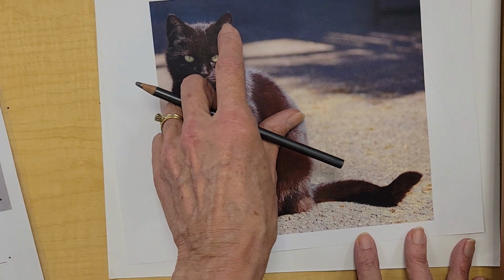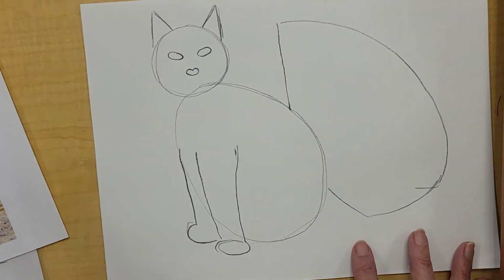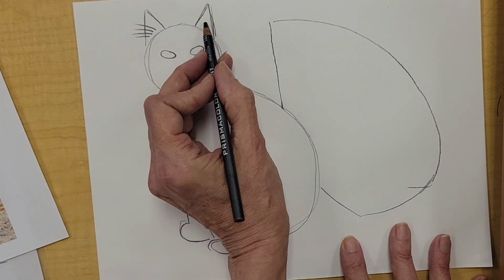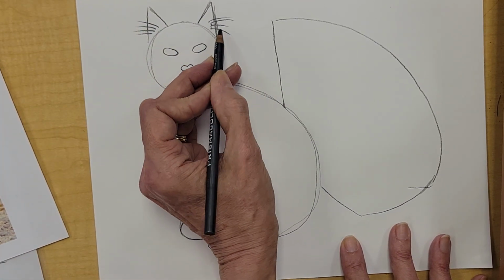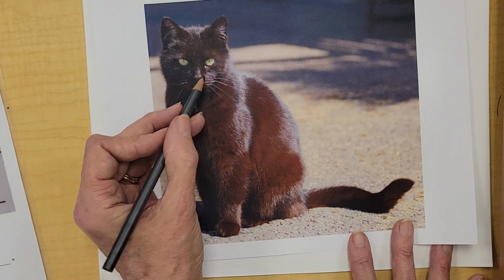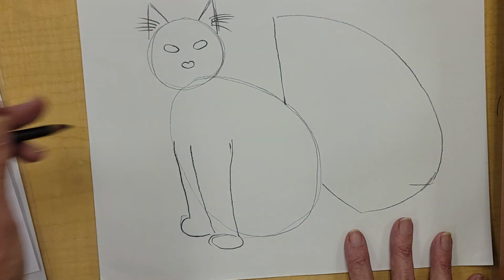So when I look at the cat, I notice it has some long little straight lines coming out of its ears. I can see some little dots where the long lines of the whiskers grow.